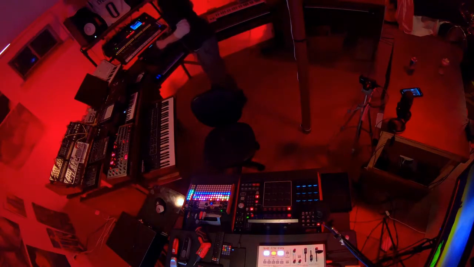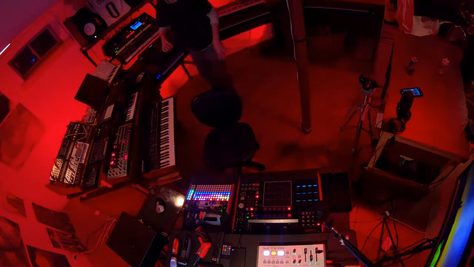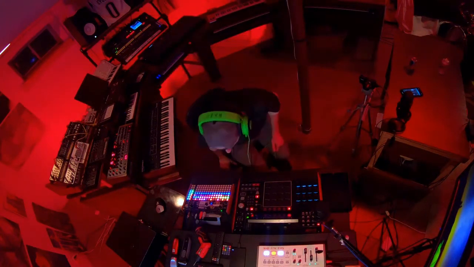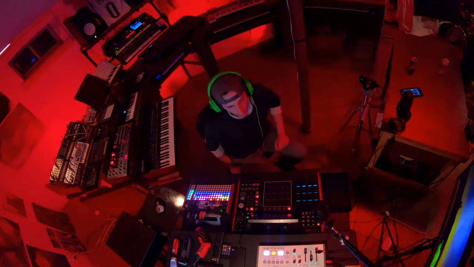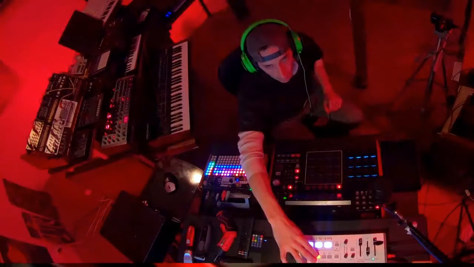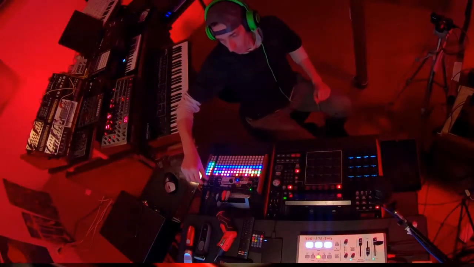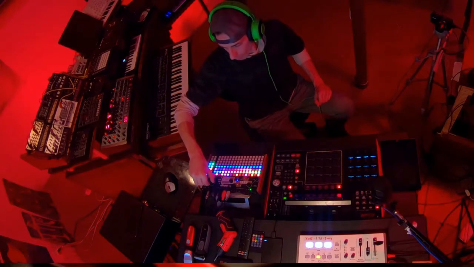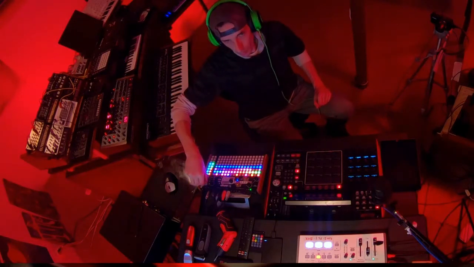So we are actually hearing it right now through the Deluge only. Let's test that. If I turn this knob right here, then we should only hear this. We shouldn't hear anything. Whoops. Mic check. Nice. Okay. Damn.